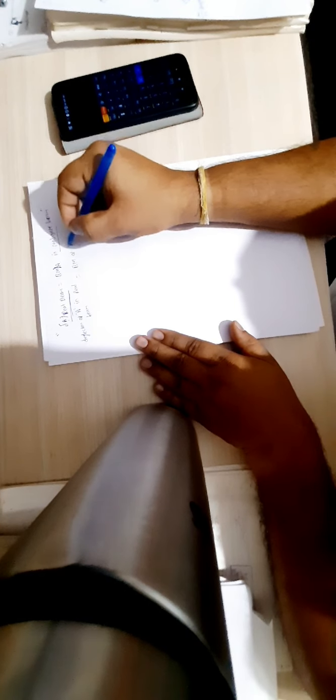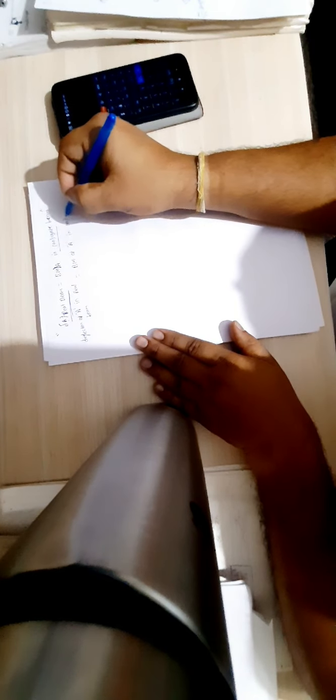In words: deflection at A in the real beam equals the bending moment at A in the conjugate beam.